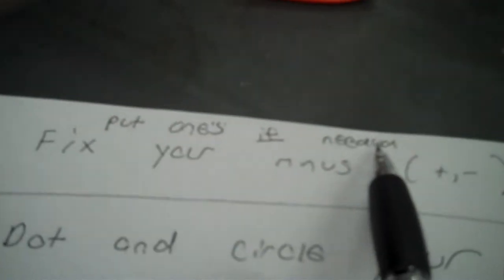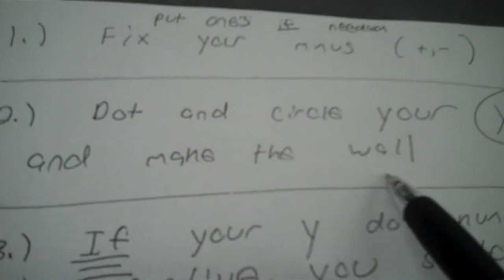You didn't need the ones, okay, because you had a 2 and a 3. Fix your minuses. Dot and circle your y and make the wall. We already made the wall, so I just dot and circle my y. Okay.